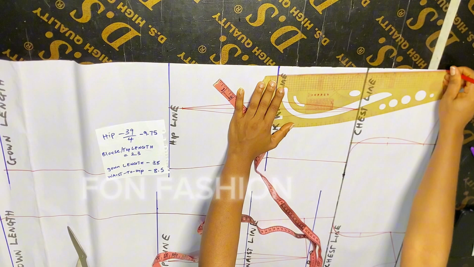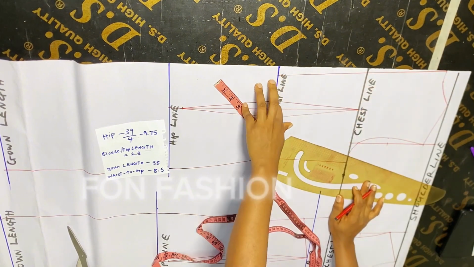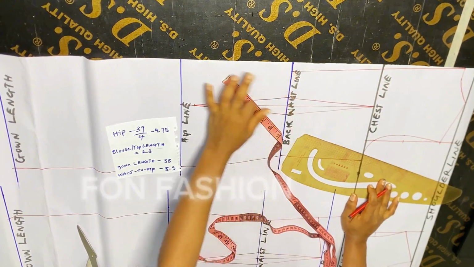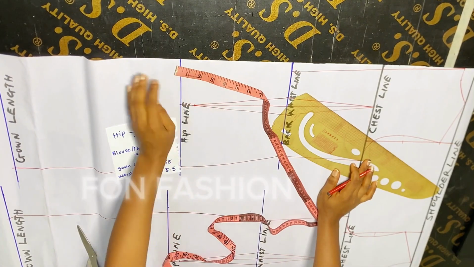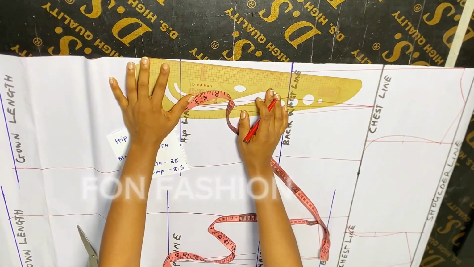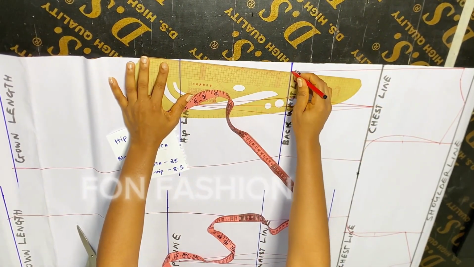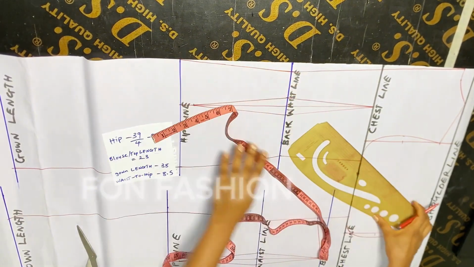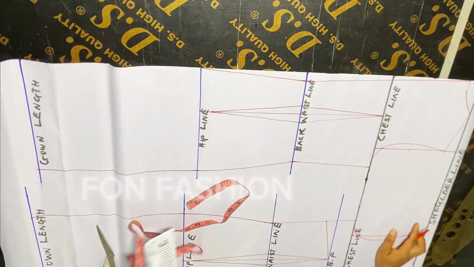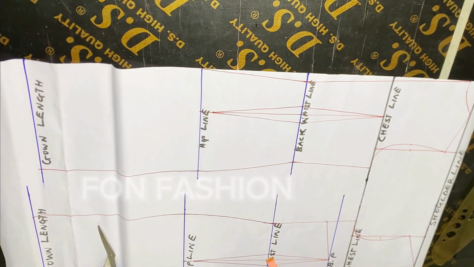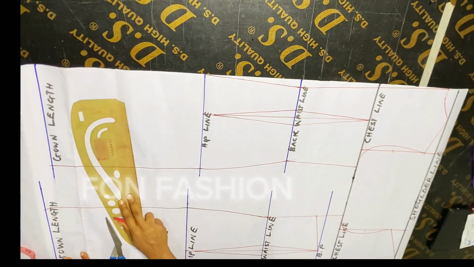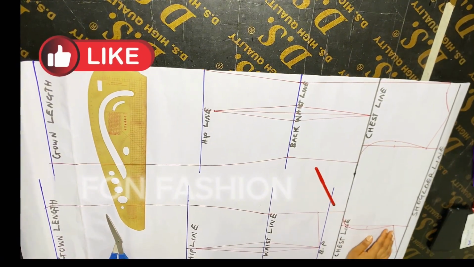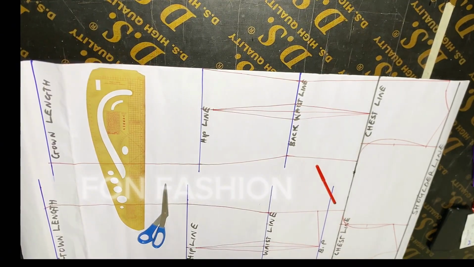So you connect to the neckline, to the back neckline, and also connect this part to the hip line, like so. Connect to the hip line like so. So this is what you're going to have as the basic bodice of a gown. With that, we come to the end of this tutorial on how to draft a basic bodice block pattern for a gown.